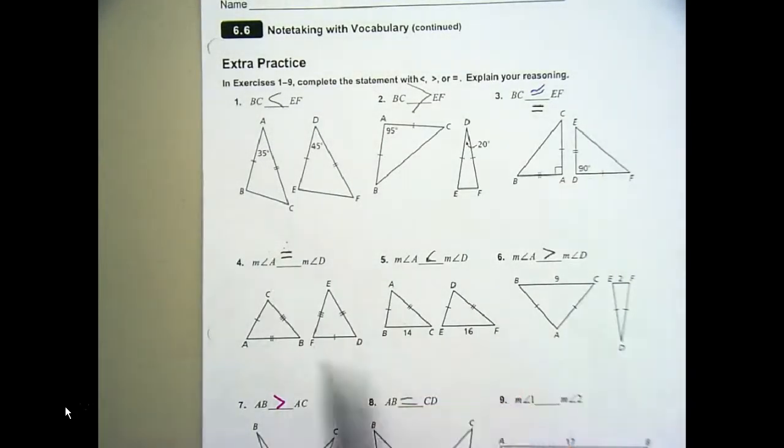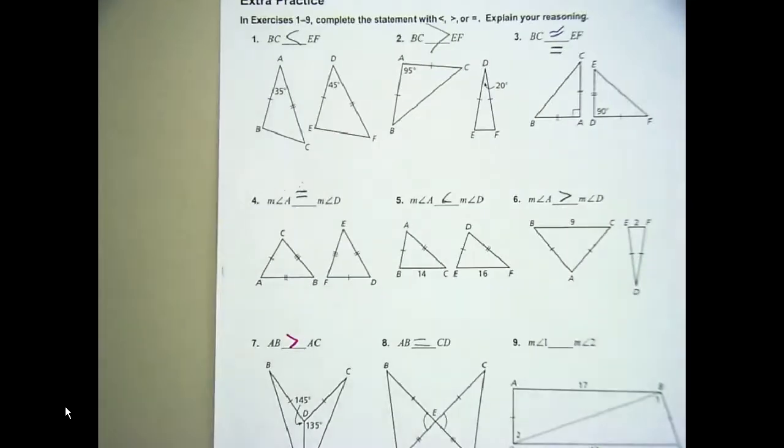Number 4 is equal. Good. Number 5, less than. 6, greater than. Well done. Okay. What is number 9?